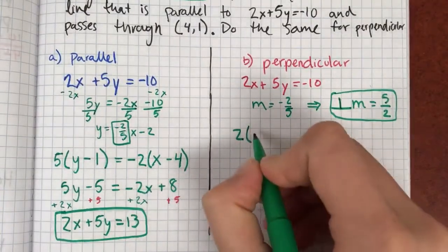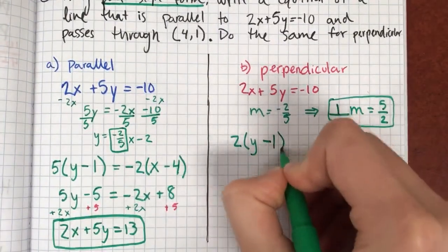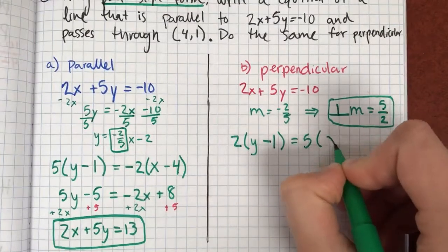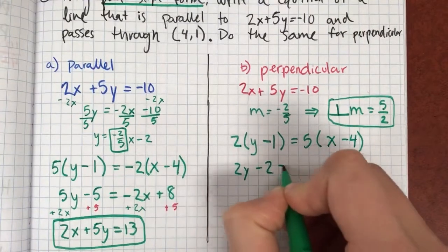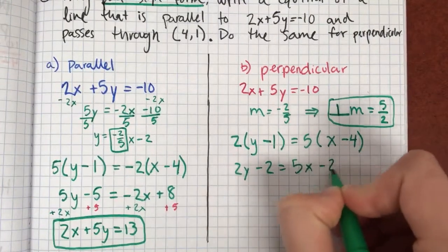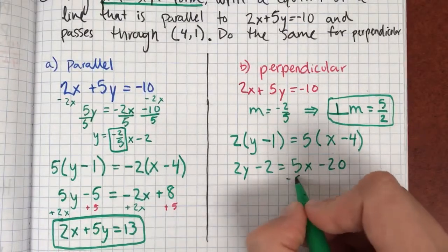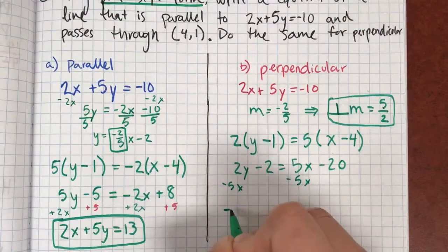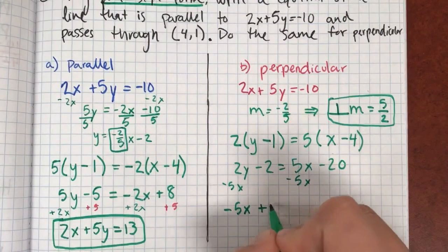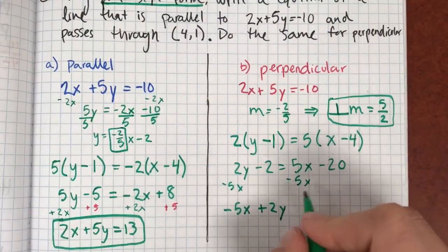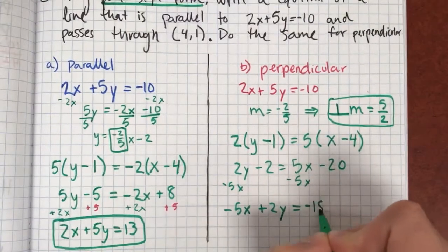So our denominator goes with our y's, so 2 times y minus 1 equals 5 times x minus 4. Again, you're going to distribute, and then we want to get all our x's on one side and all our y's on the other. So when I subtract my 5y, I've got 5x, we've got -5x plus 2y, and I'm going to go ahead and add over my 2, equals -18.